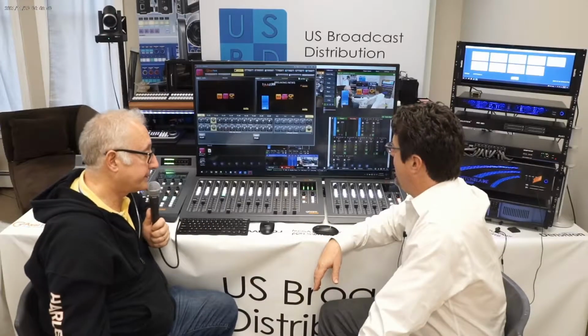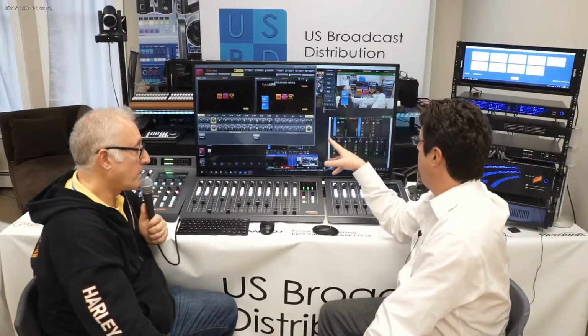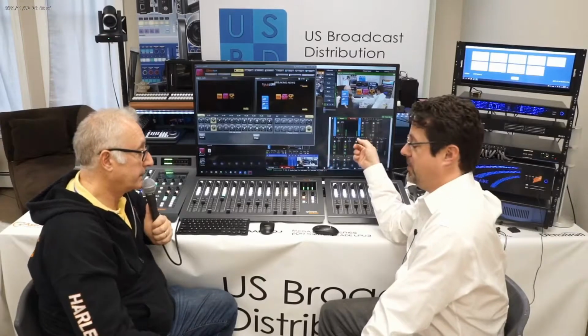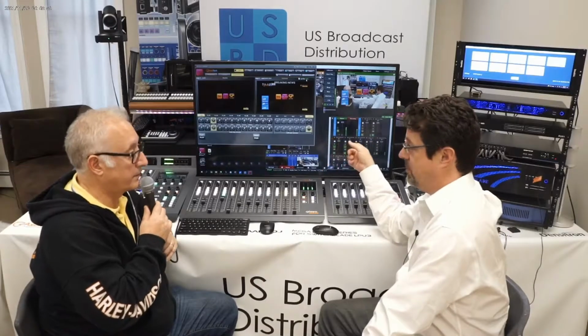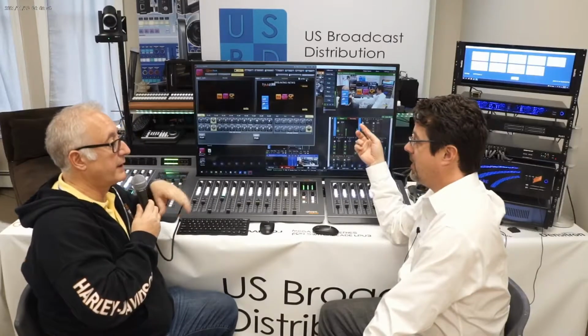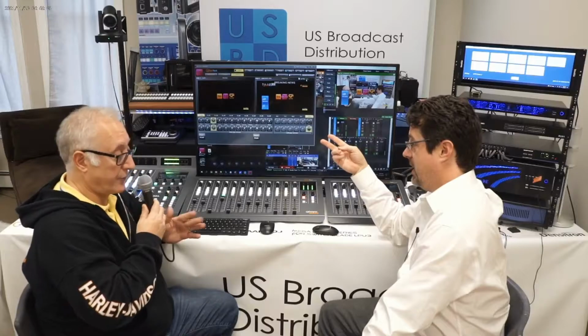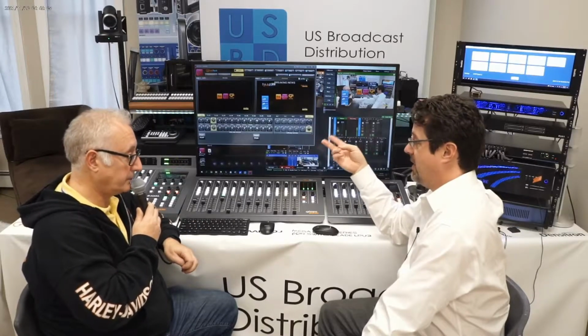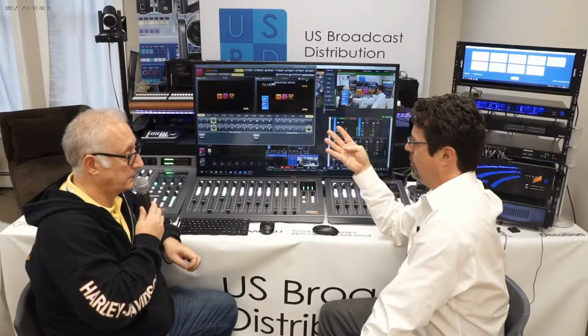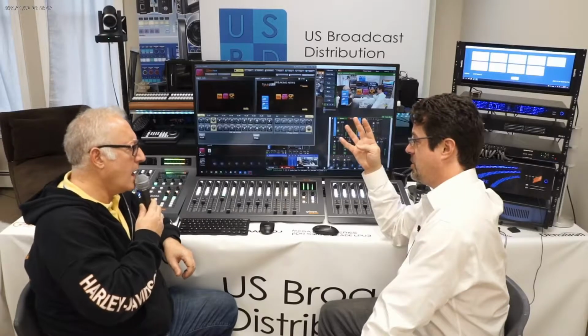Okay. And we're outputting from this to a copy of vMix running on the same system by NDI. So they're sharing all the resources. Yeah, but we could output via SDI, key and fill. Correct. We have a DeckLink card in here, which can do 2 channels of key and fill.